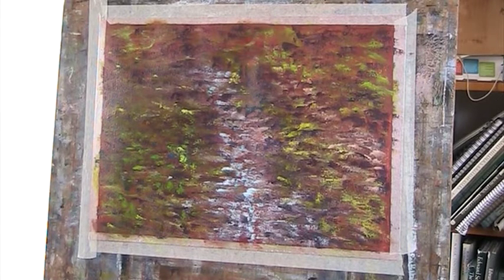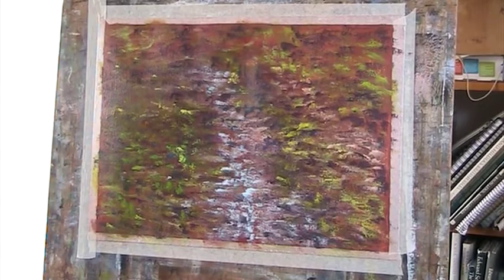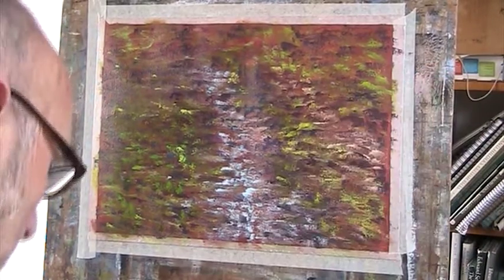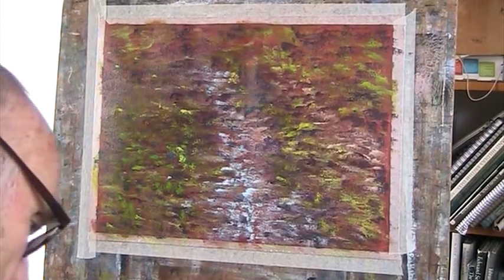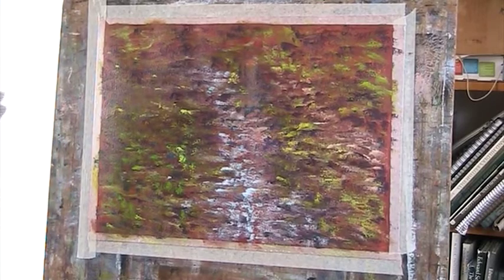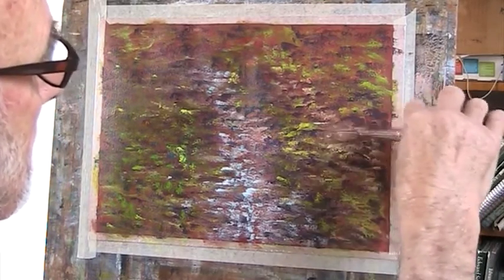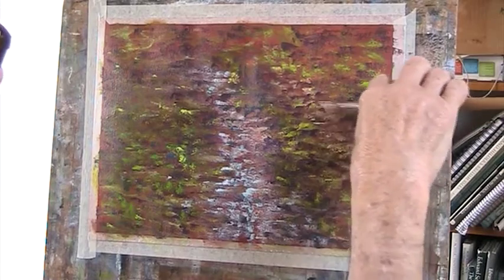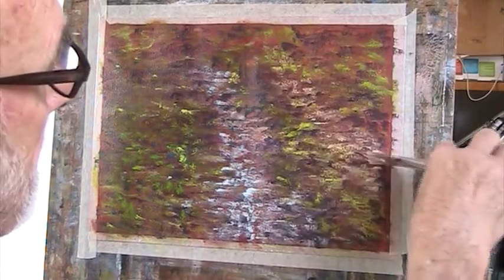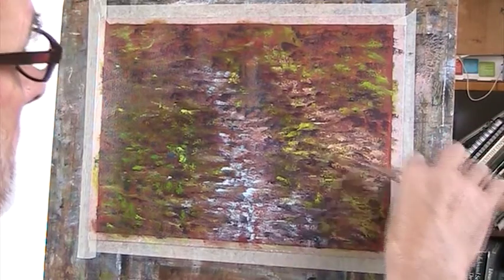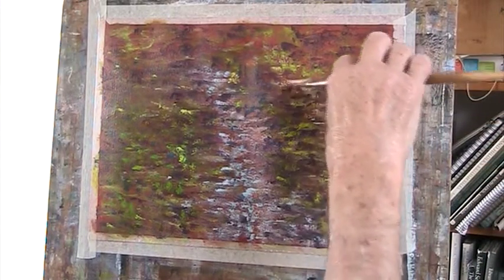Right, so let's reinstate that path a little bit, but darker than that I think. So a bit of the old burnt sienna in there. This is sort of a, not a muddy path, well it could be a muddy path, just along here, going off into the distance.